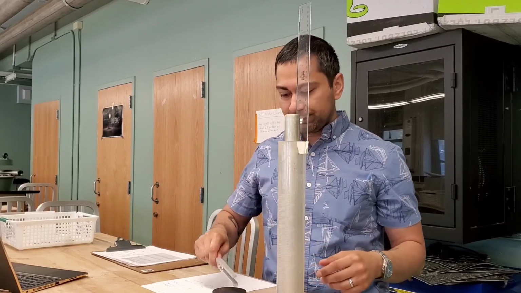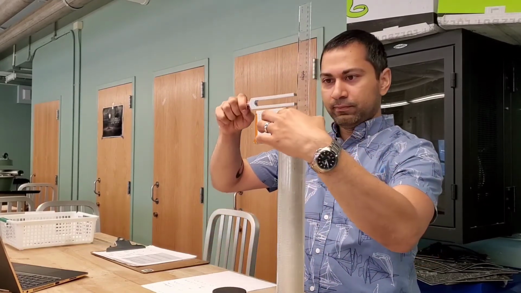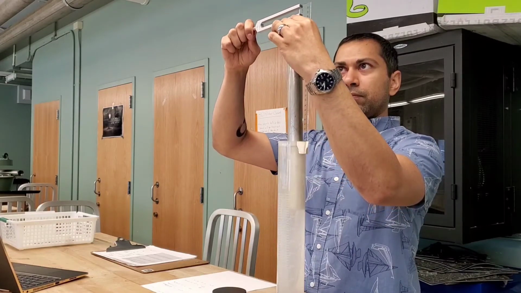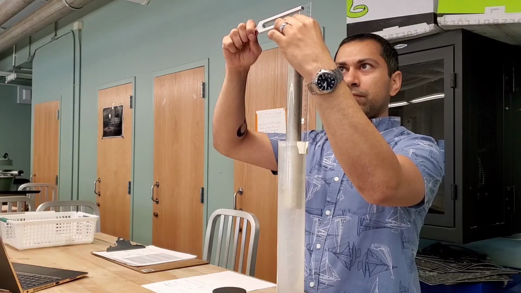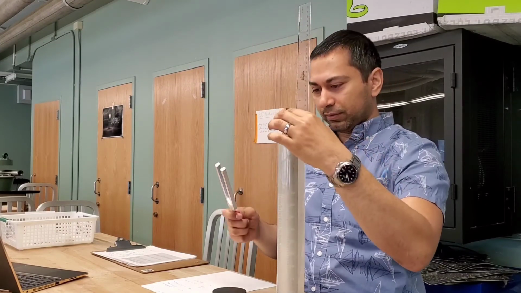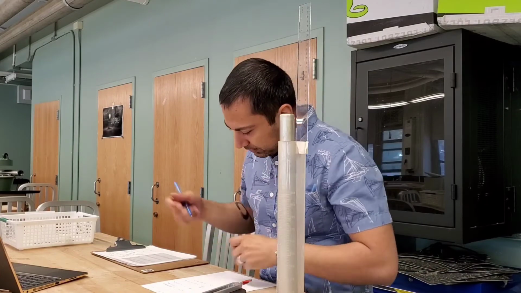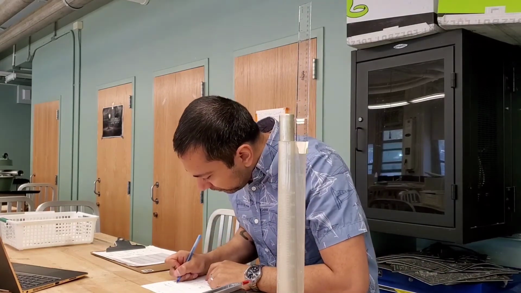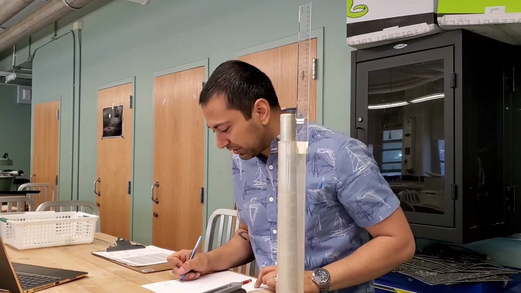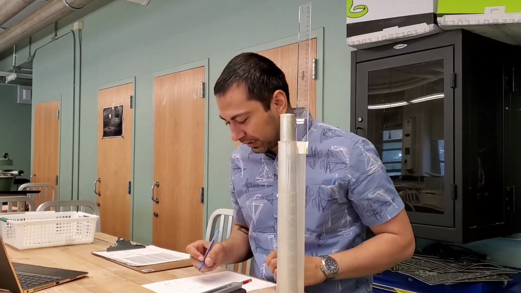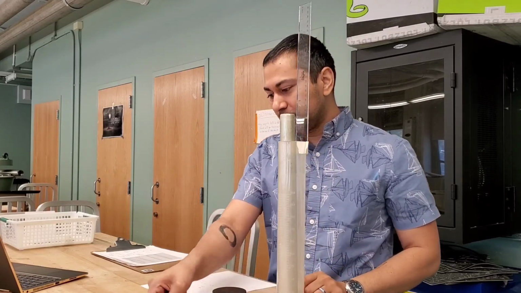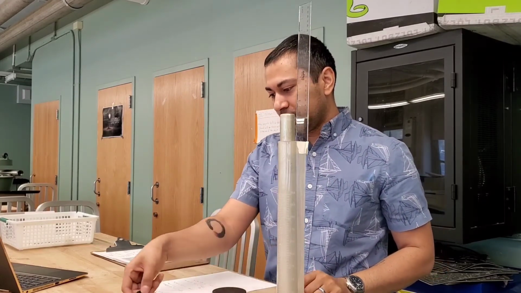Let's go on to the next frequency, which is a 320 hertz tuning fork. I'll give it a strike. So that was 0.26 meters. L was equal to 0.26 meters at 320 hertz. Let's put this down, move on to the next tuning fork, give it a strike.